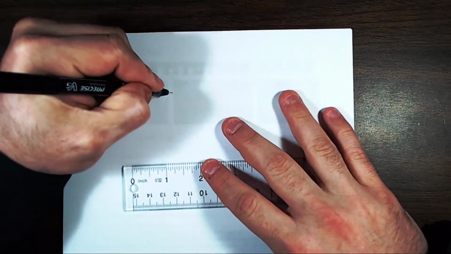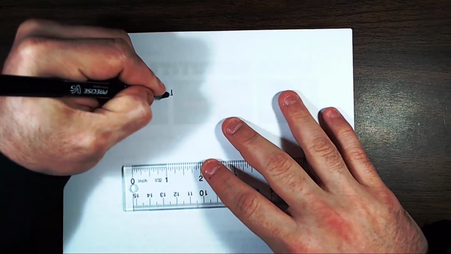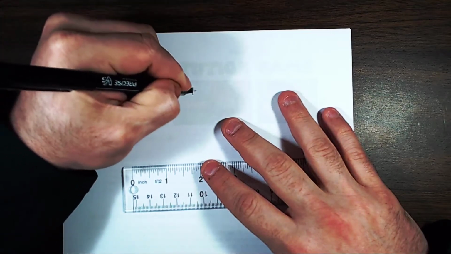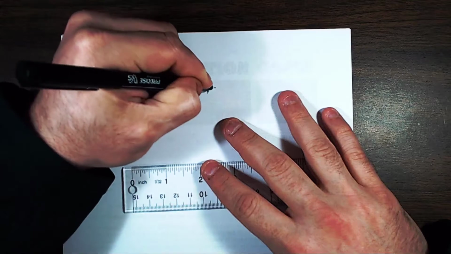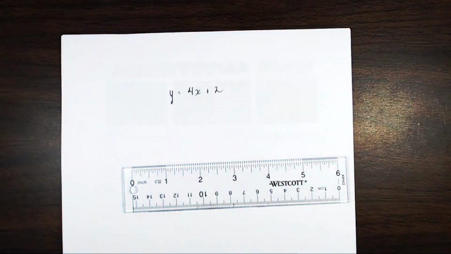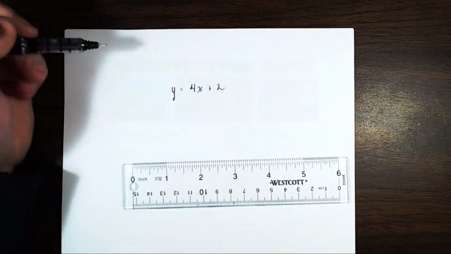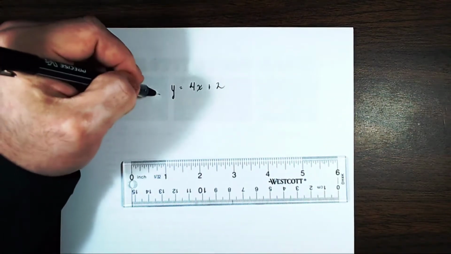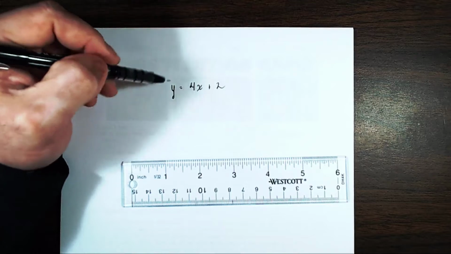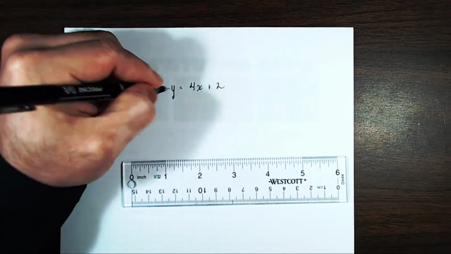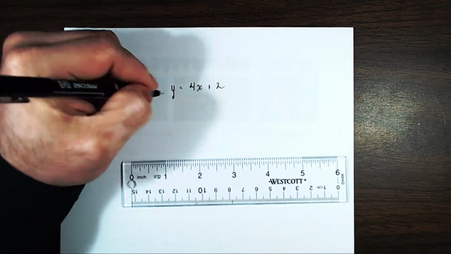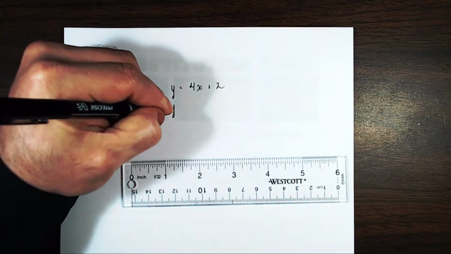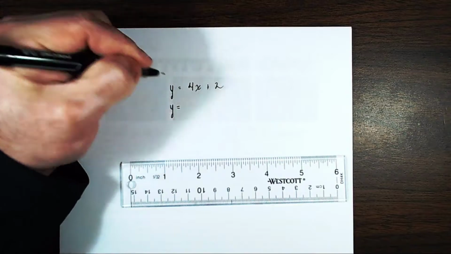And let's give those linear equations the y equals 4x plus 2. There's a linear equation. This is in mx plus b form. And let's say we want to find out if and where that equation, the line for that equation when graphed, will intersect or crash into another one.